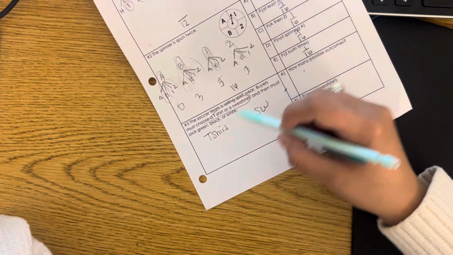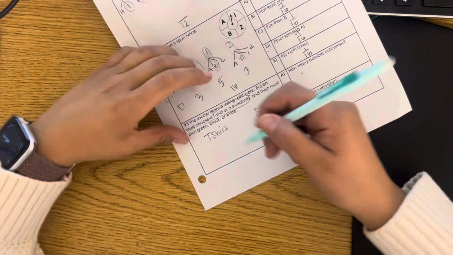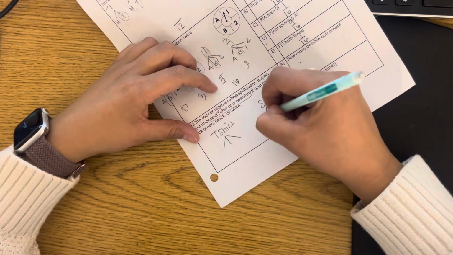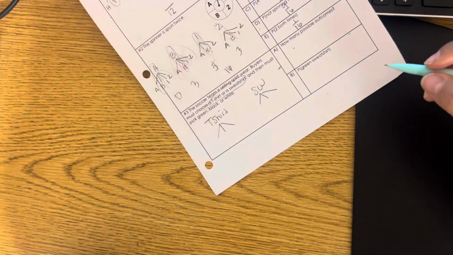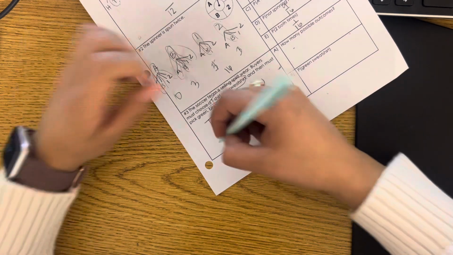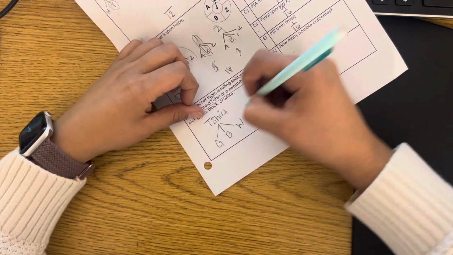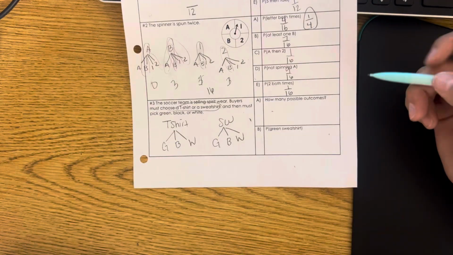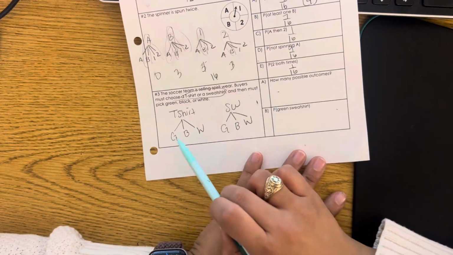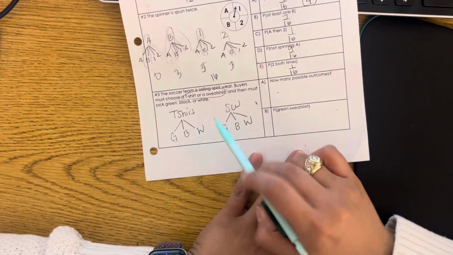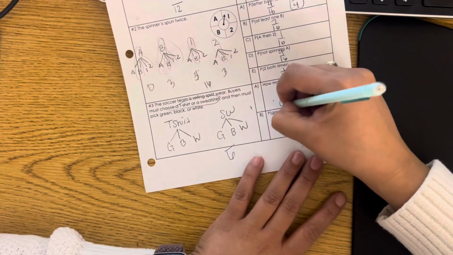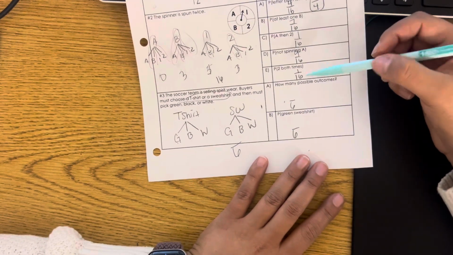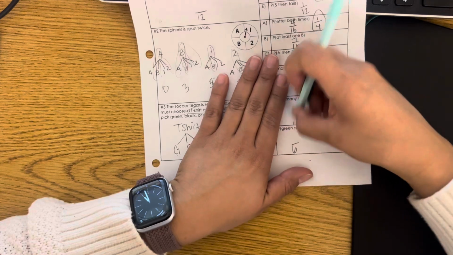From there, they have 3 possibilities for a color. So I'm going to build 3 branches from the t-shirt and 3 branches from the sweatshirt. Those 3 possibilities are green, black, and white. Now I've built my tree. So how many total possibilities? Look at the ends of your branches. That's 3 and 6. So my denominator is going to be 6. Oh, that's all it's asking for this one, is how many total possibilities.